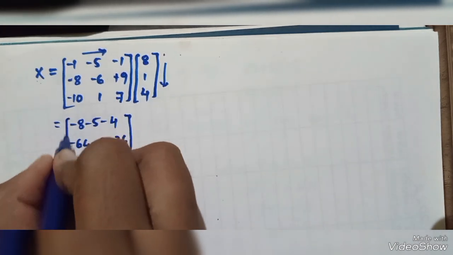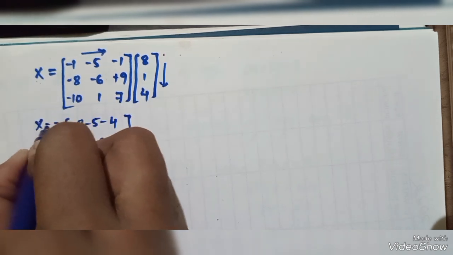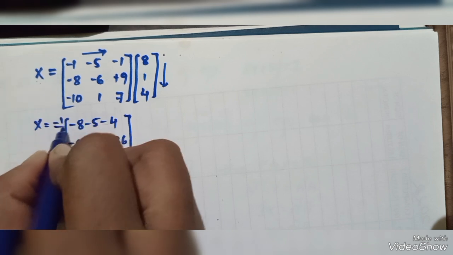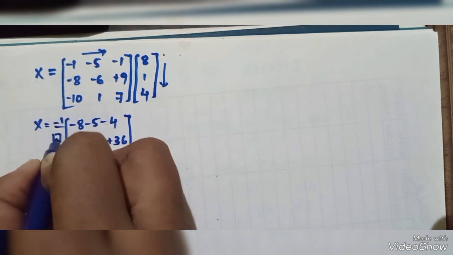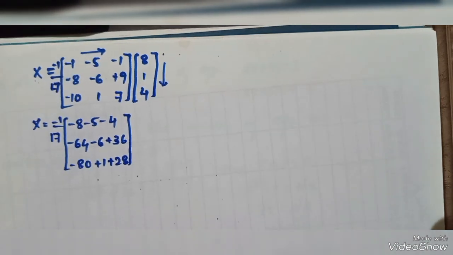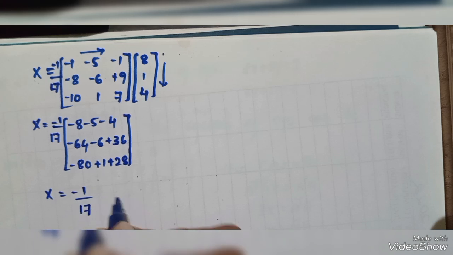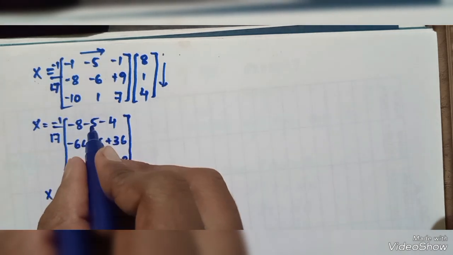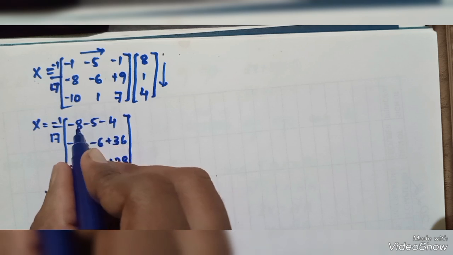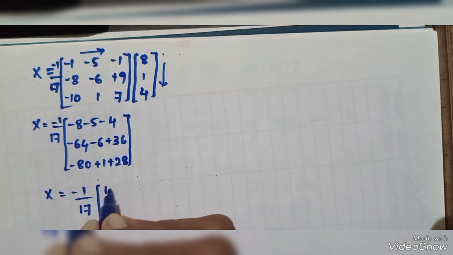Okay, we have this much. X is equal to, sorry, here minus 1 by 17 is there. Okay, then x is equal to minus 1 by 17 times, here all are minus, so we directly add: 8 plus 5 is 13, 13 plus 4 is 17.